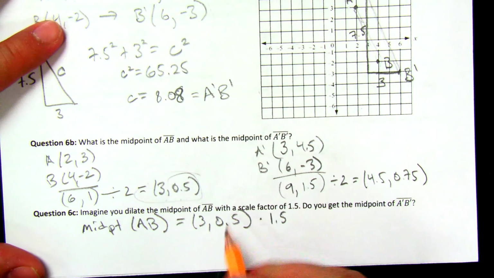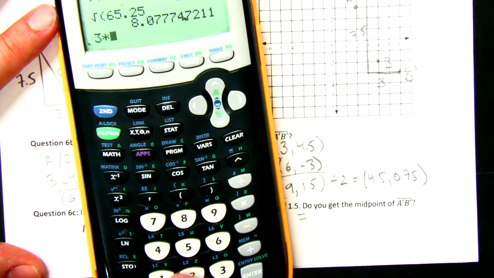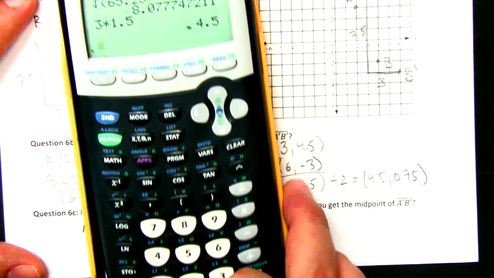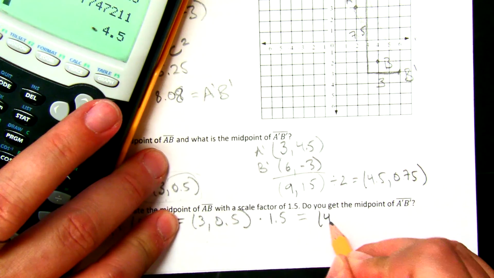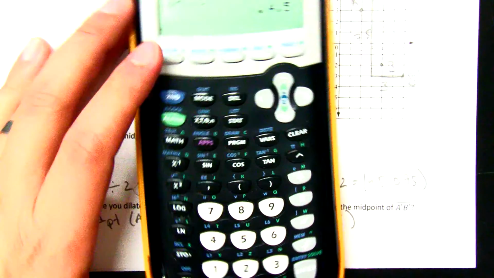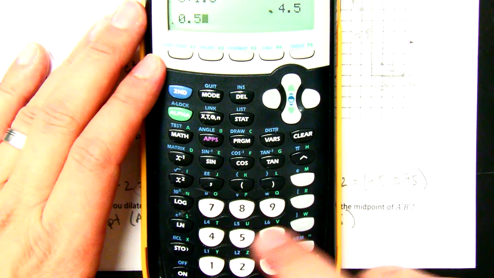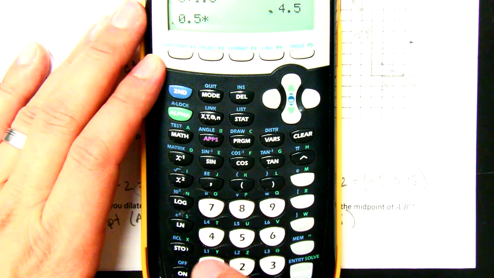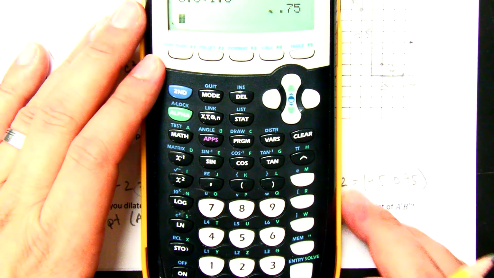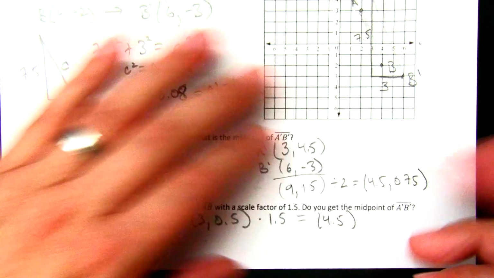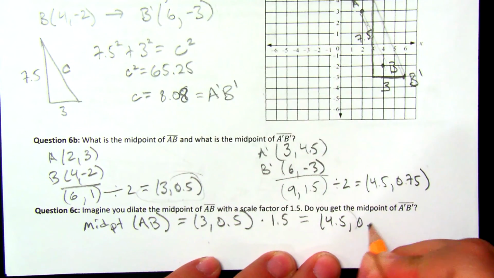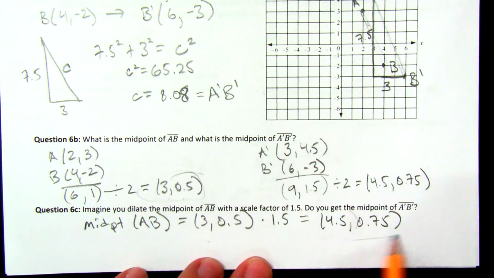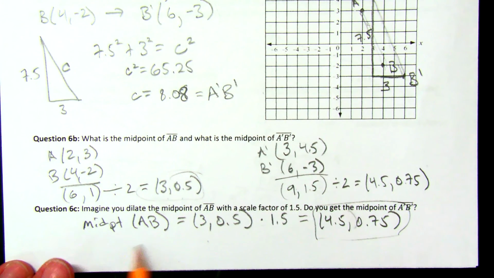Well, 3 times 1.5 is 4.5, and 0.5 times 1.5 is going to be 0.75. What do you know? 4.5, 0.75. So yes, I could have done the midpoint this way. That's all that that's getting at. All right?